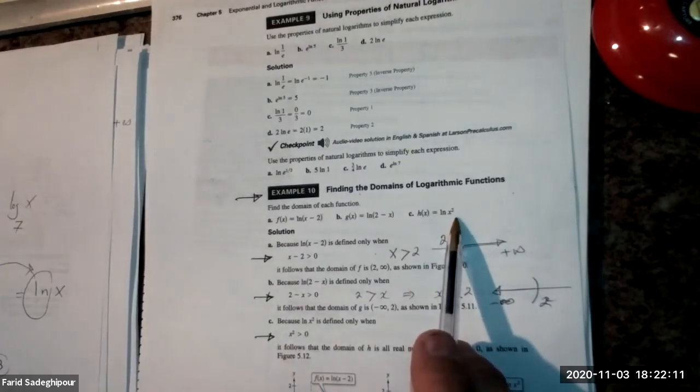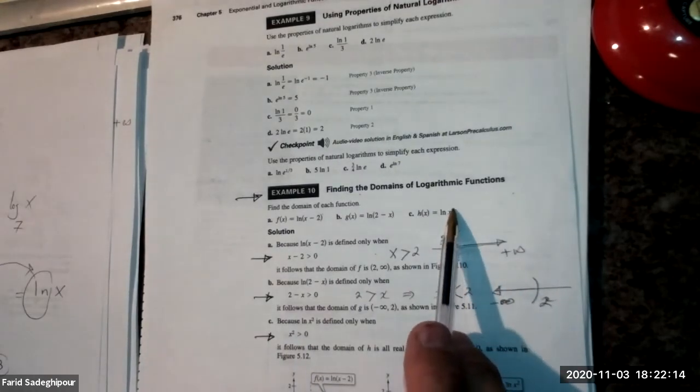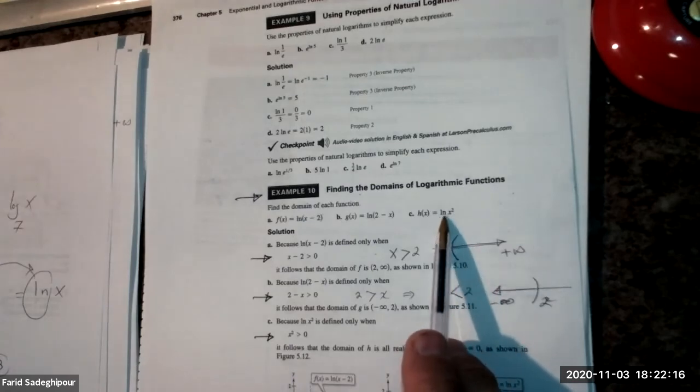The only number you cannot substitute here is 0. You could put any negative number, because a negative number to the power of 2 is positive. So after ln, you always have a positive number, but you cannot have 0, because natural log of 0, if you use your calculator, is an error. So all the numbers except 0; you cannot put 0 here.